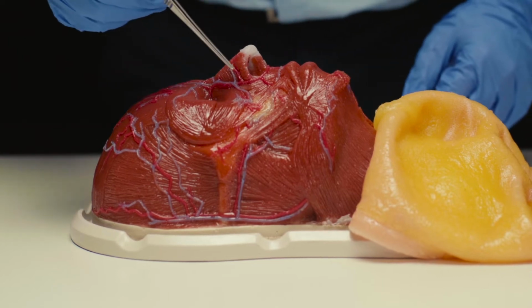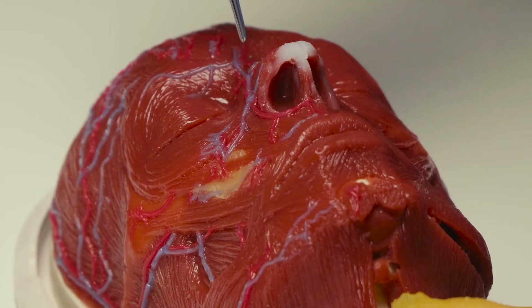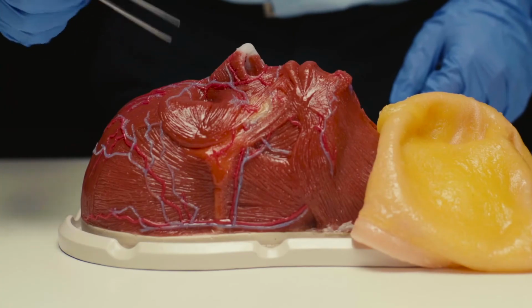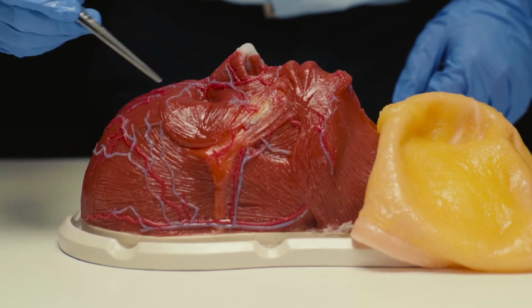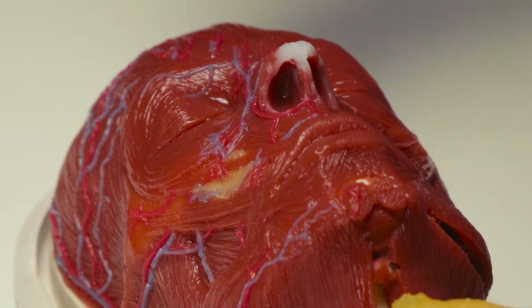And then it goes up alongside the nose until it anastomoses with the inner arteries and the supratrochlear, and 1 centimeter apart there is the supraorbital artery.